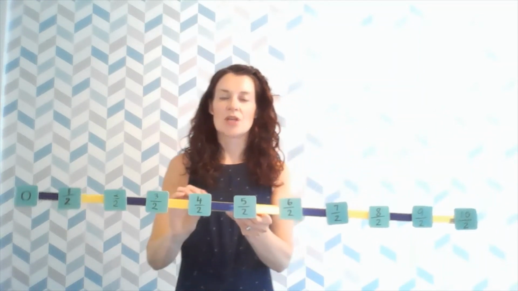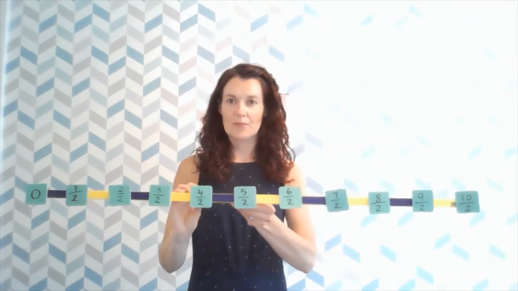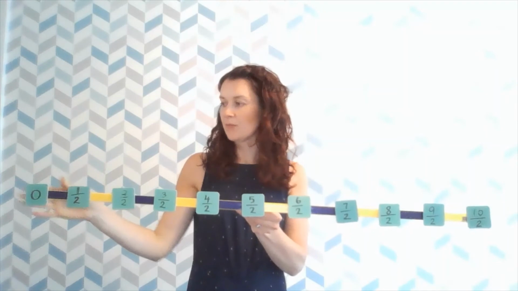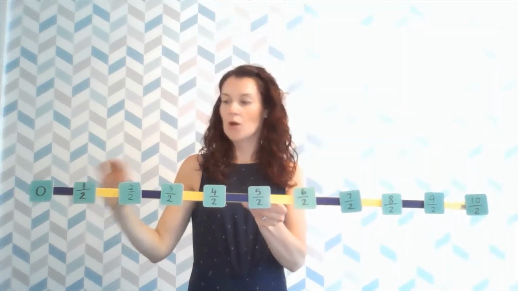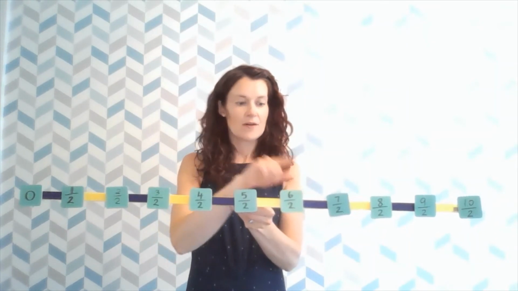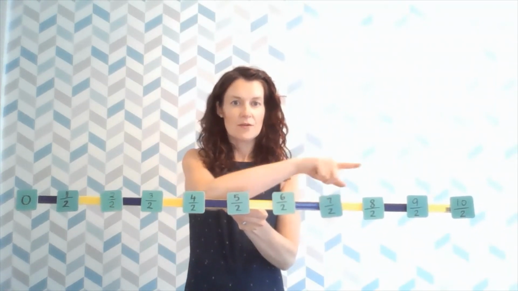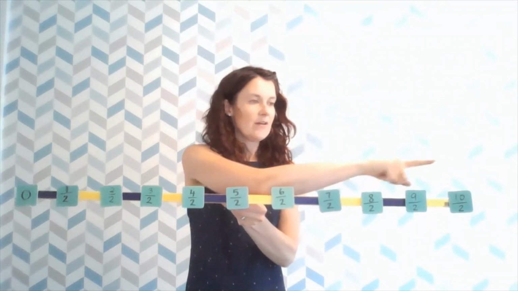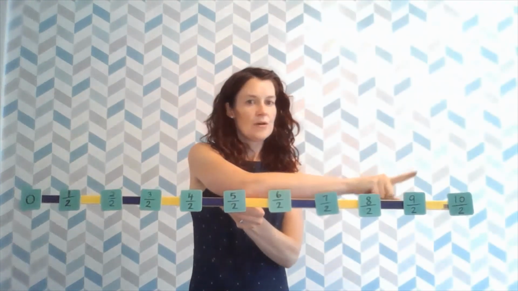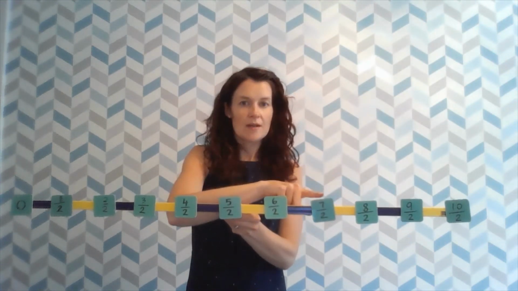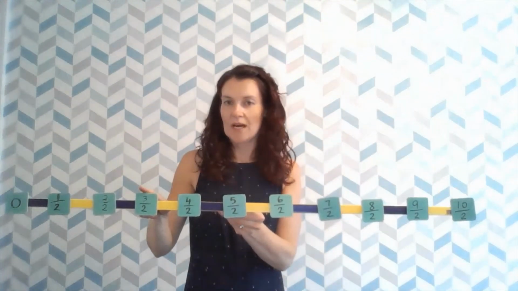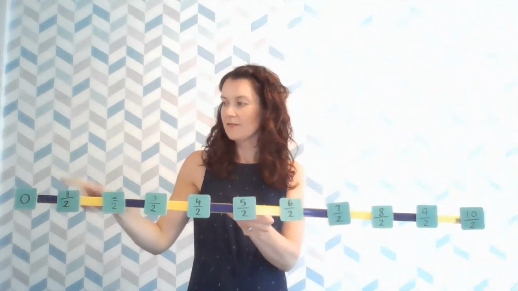This time let's count in whole numbers and half numbers. Okay, you're going to be able to see the same numbers here, but we're going to say the whole numbers and half numbers. We've got 0, 1/2, 1, 1.5, 2, 2.5, 3, 3.5, 4, 4.5, 5. Well done. Let's count back in whole numbers and half numbers. 5, 4.5, 4, 3.5, 3, 2.5, 2, 1.5, 1, 0.5, and 0.